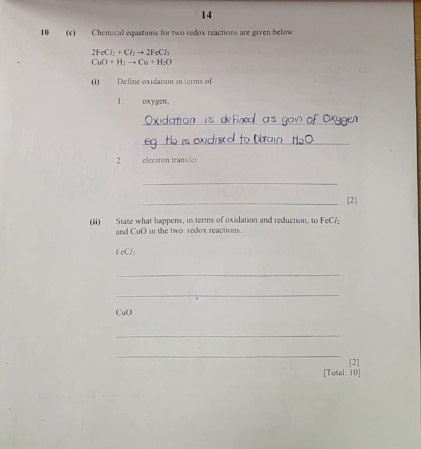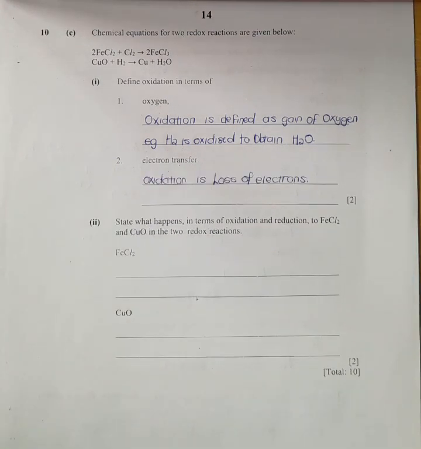In part 2, we want to define oxidation in terms of electron transfer. So in terms of electron transfer, oxidation is the loss of electrons. This occurs when a metal reacts with a non-metal. For example, if you react magnesium and oxygen, magnesium is going to lose electrons to oxygen for them to obtain octet configuration, both of them.